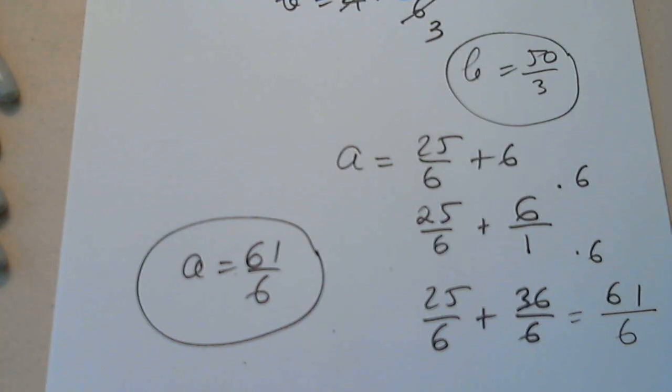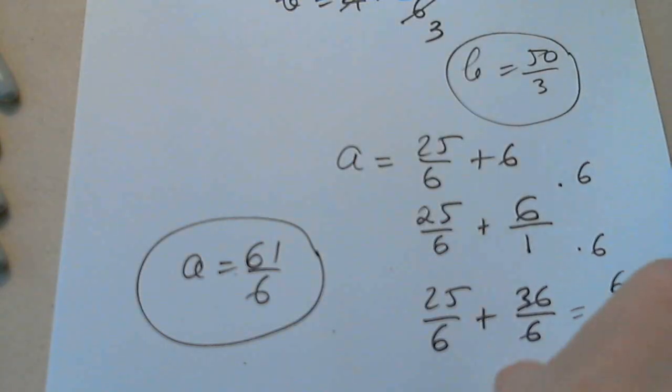Just a subtraction. Excellent. So let's work on this problem. Good. So let's read the problem.